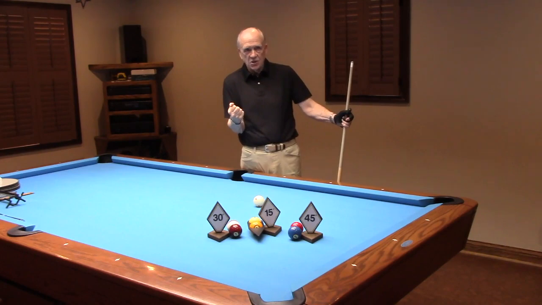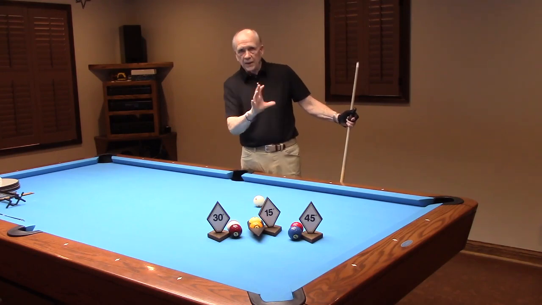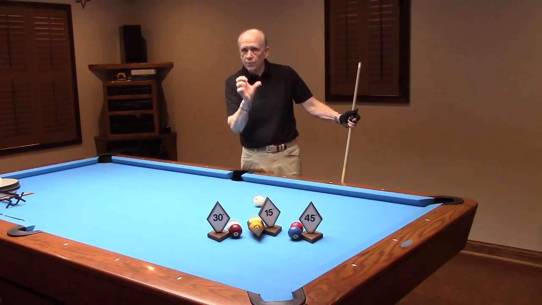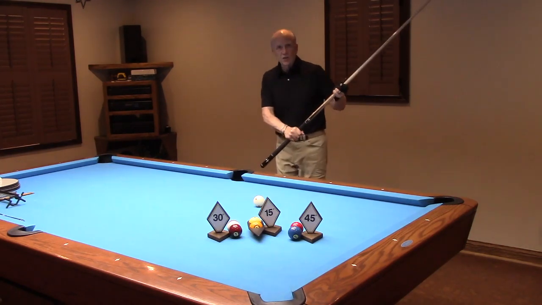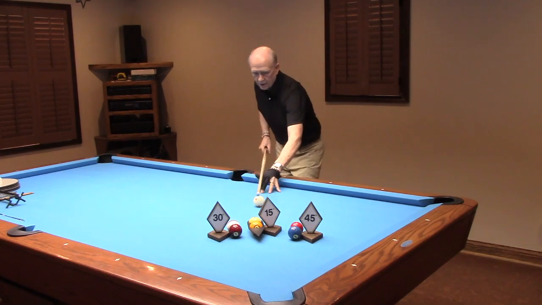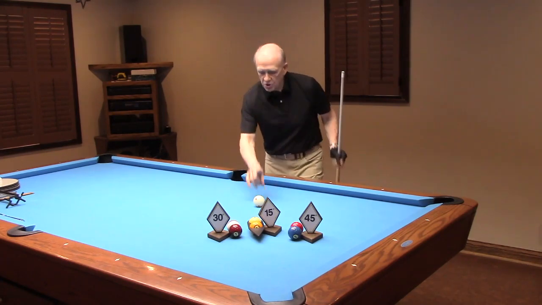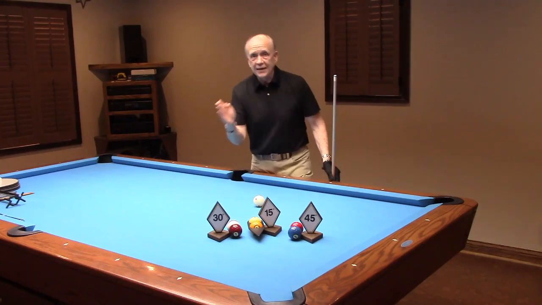That's not to say that center to edge doesn't provide avenues for using side spin in some way, because it does. That's important. When I align to this 15, when I bring my cue in for my alignment, my cue goes to center based on the right edge of the cue ball. I'm getting a half ball alignment.